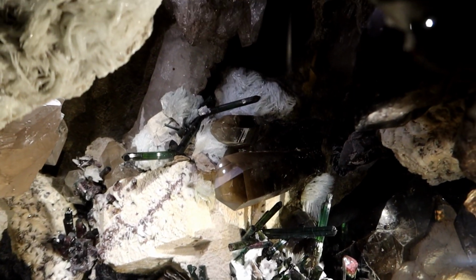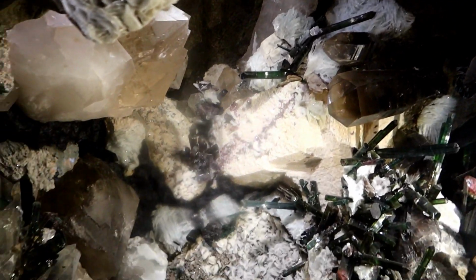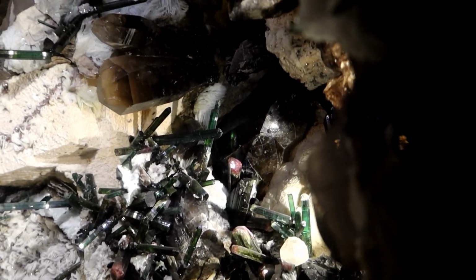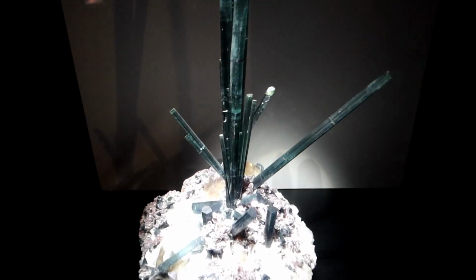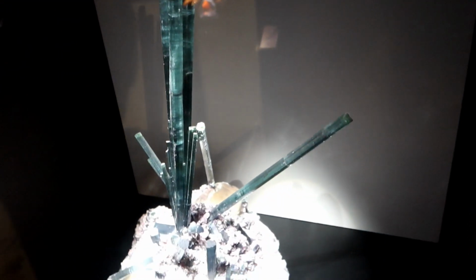All the amazing stuff on that. The quartz. The fingerprints on the glass. It's gorgeous. Oh, look at that too. That's pretty cool. That's got to be really fragile. But look at those crystals on top. Those are pretty.